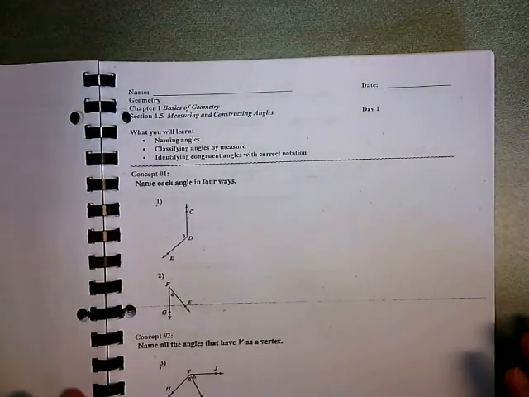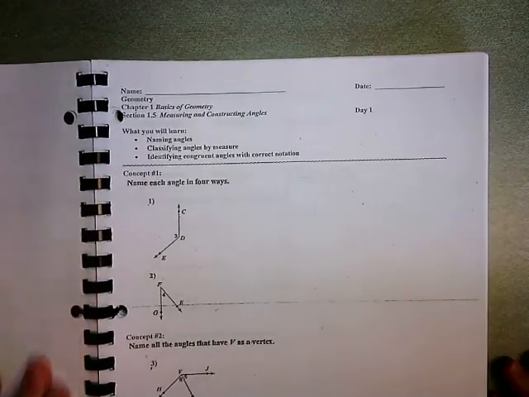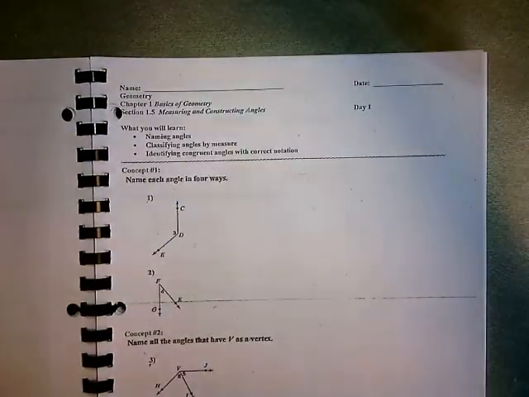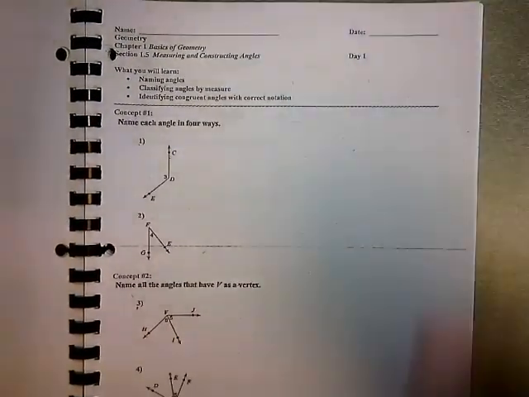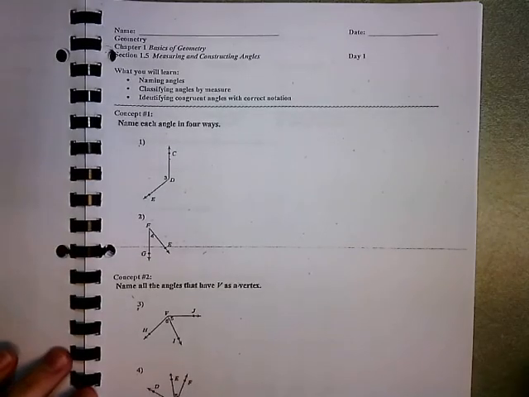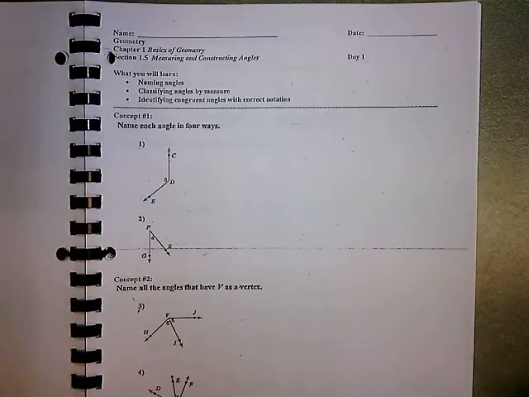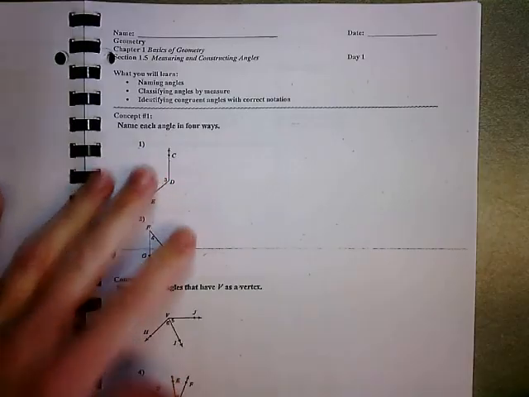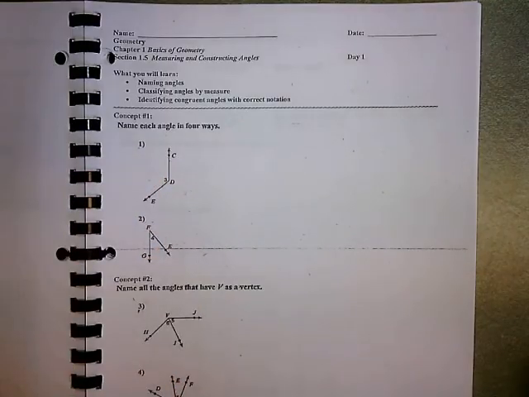All right, so in this lesson, we're going to be talking about angles. We're going to be talking about measures of angles, how to name angles, stuff like that. Like our lines and rays, we have specific notation on how we name an angle. We're going to talk about the different ways we name an angle, but first I want to talk about notation.